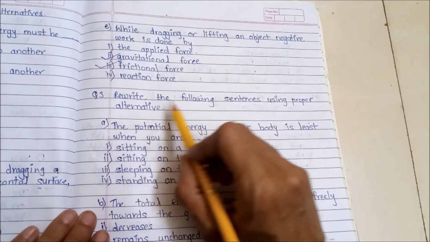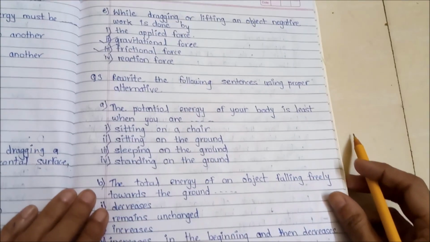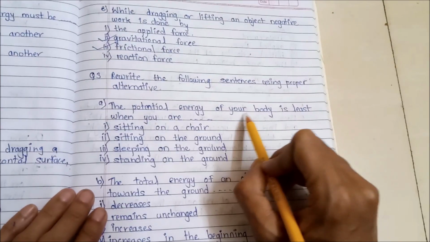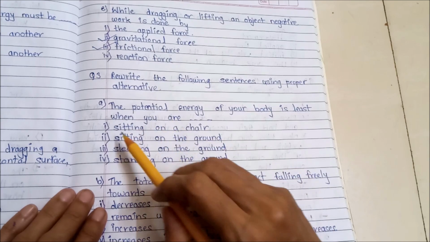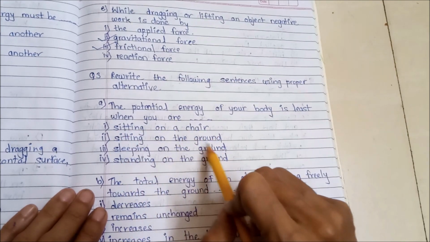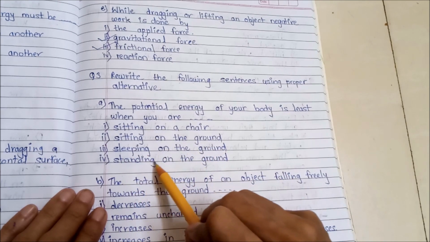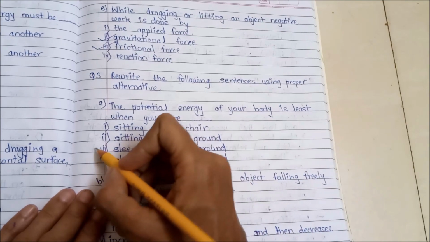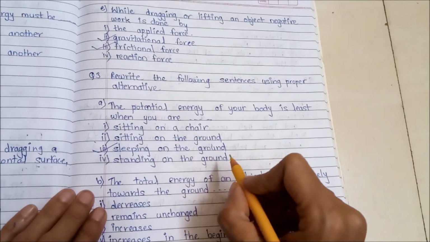उसके बाद है rewrite the following sentences using proper alternatives. The potential energy of your body is least when you are sitting on chair, sitting on ground, sleeping on the ground, standing on the ground. इसका आंसर है sleeping on the ground.